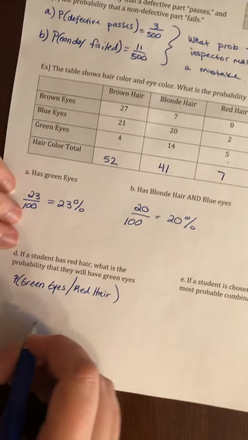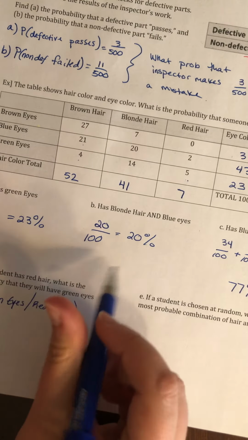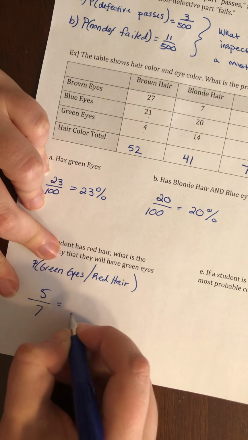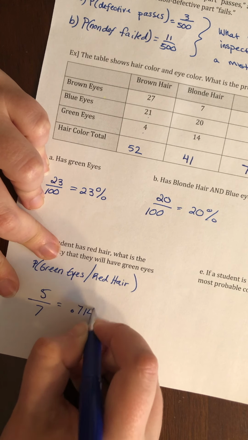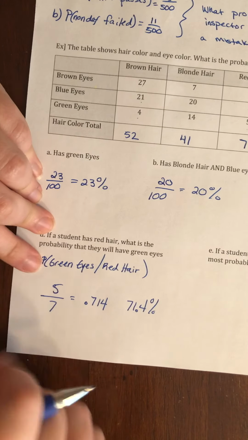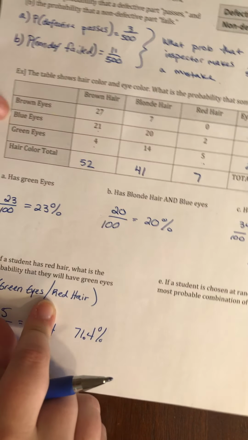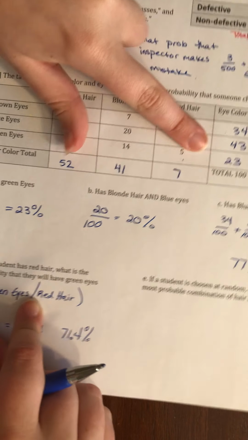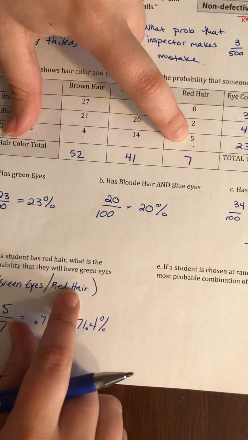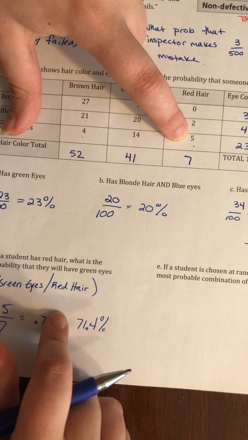How many is that? It's 7. And how many of those are green? 5. So there's a 71.4% chance. So it's pretty high, whereas the chance that they have green eyes in general is just 23%. But once you say that it's given that they have red hair, that percentage changes.